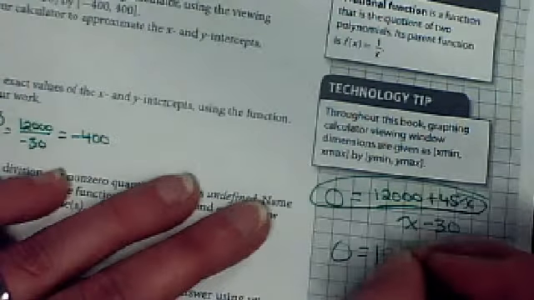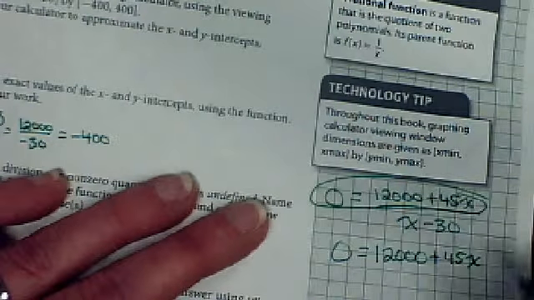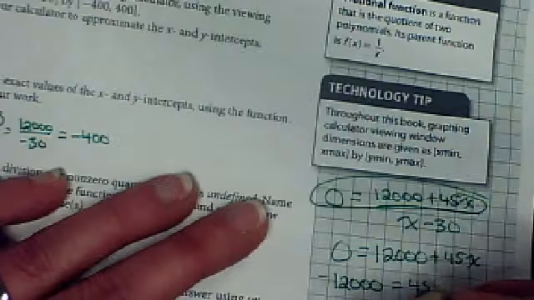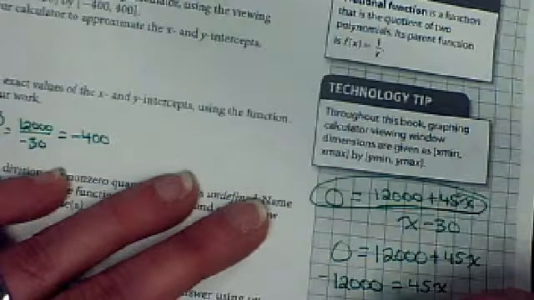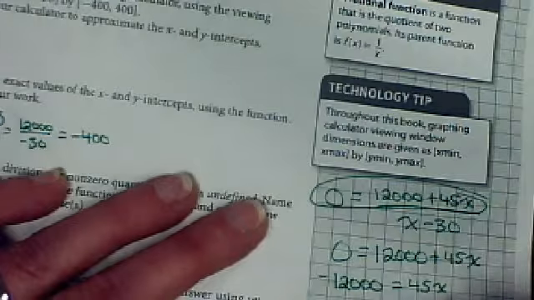I'm left with 0 equals 12,000 plus 45x. So I'm going to subtract 12,000 and divide by 45. So I get negative 266.67, something like that.